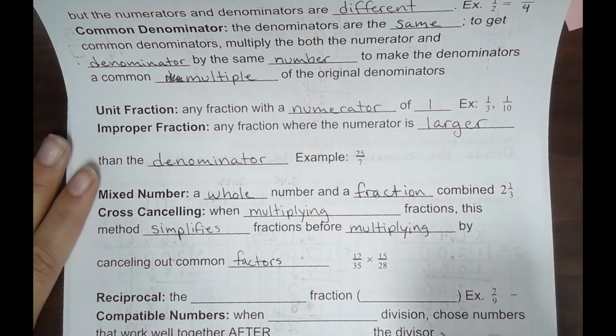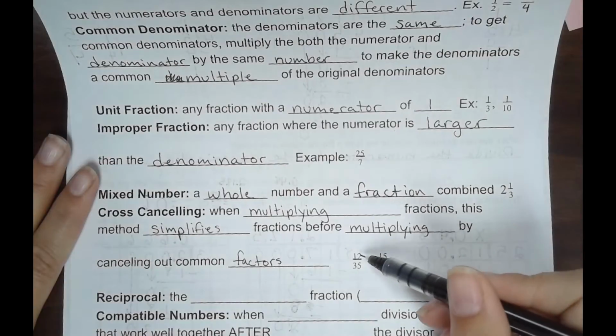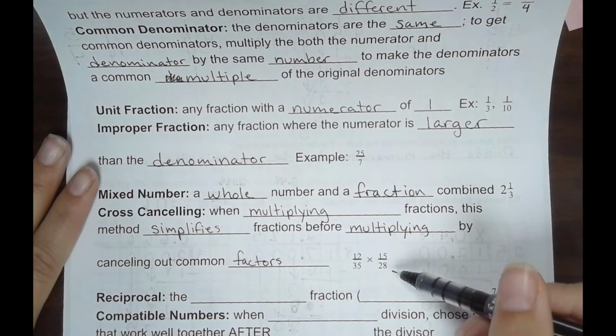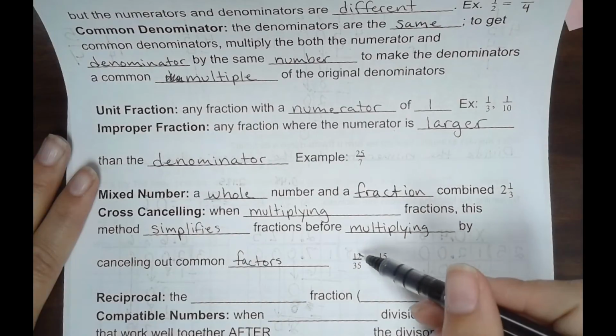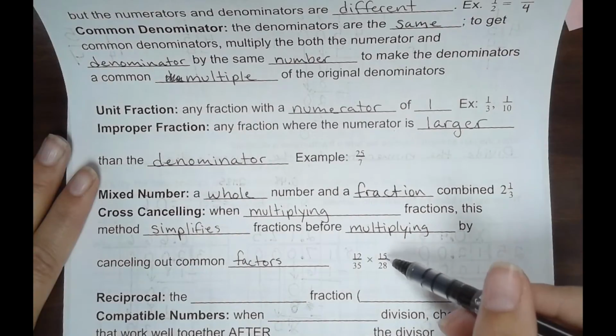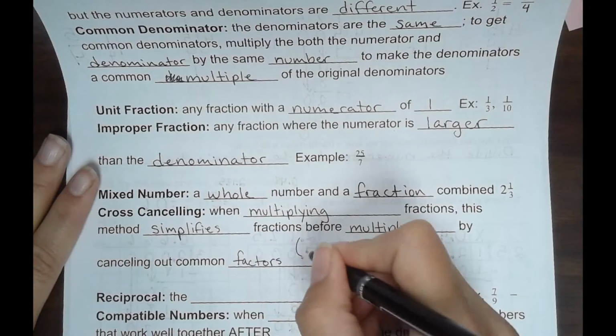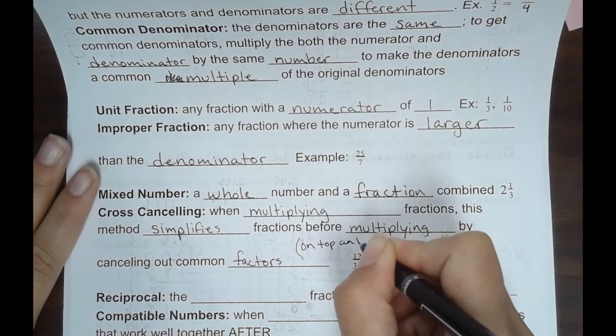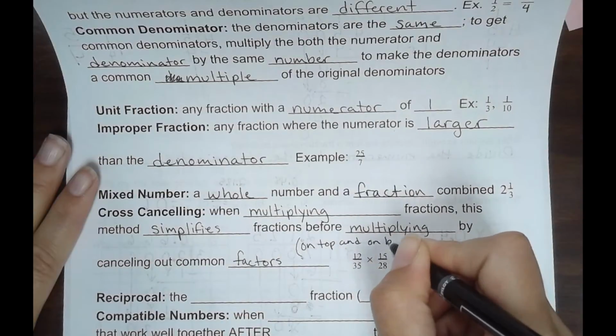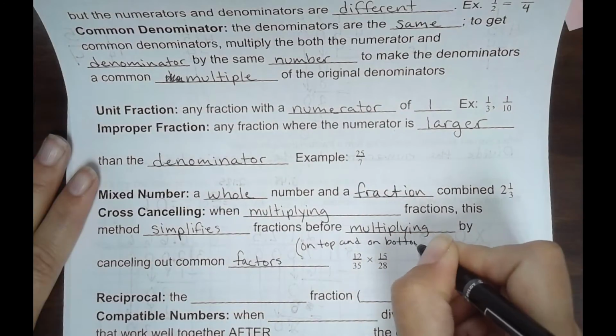But the key is they have to be across from each other. So it has to be something on top and something on bottom. You're not canceling across, you're canceling on top and on bottom. So I want you to write that here, on top and on bottom.